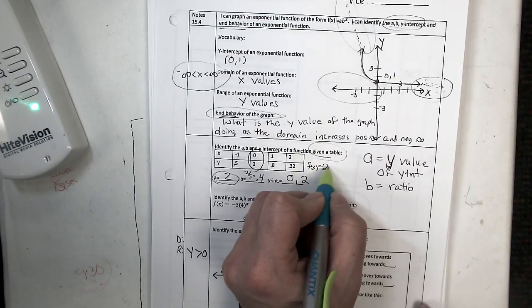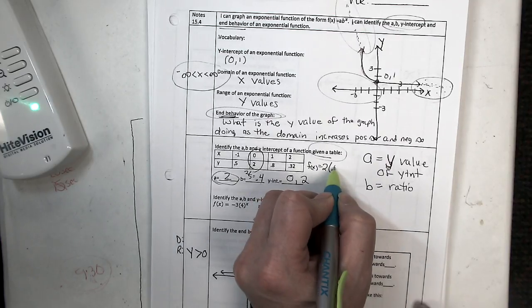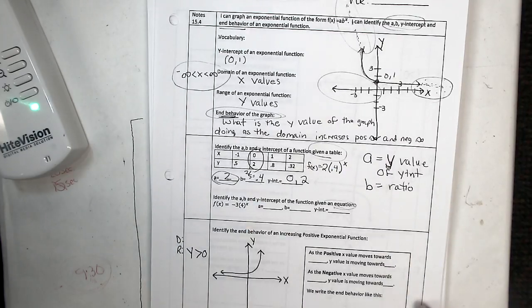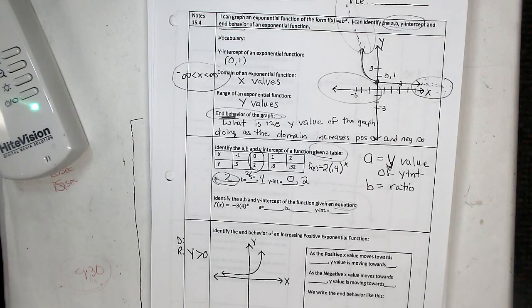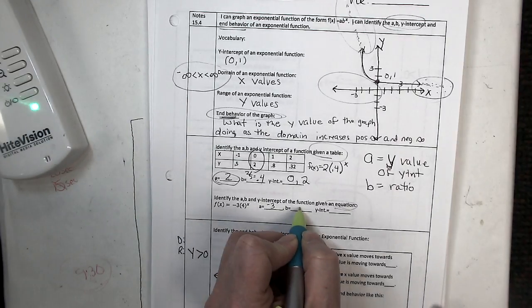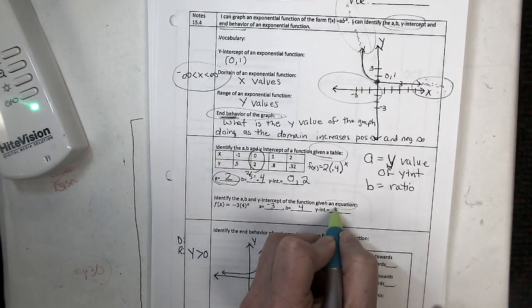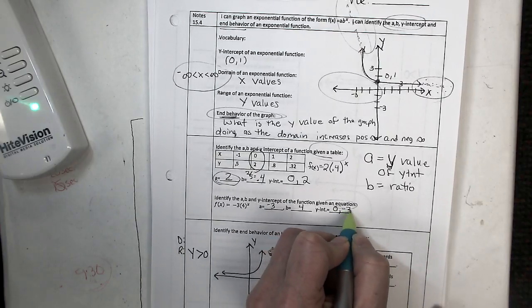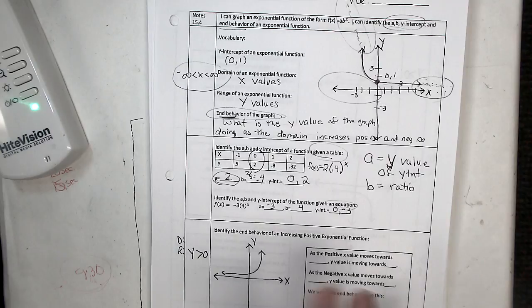Now, the second part of this is even easier. Identify the a, the b, and the y-intercept, because it's all given when you have an equation, right? So ready? Tell me what my a is. -3. B and y-intercept. 0. That's it. Okay, so now that's the easy part. On your homework, however, just so you know, you have to do all of this. You have to write your a, your b, your y-intercept, as well as your end behavior. Okay, so now let's talk about the end behavior, because that's kind of the hard part, okay?